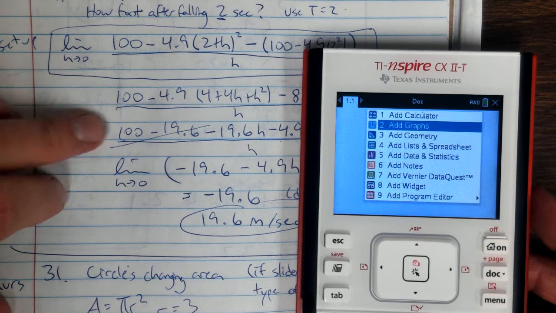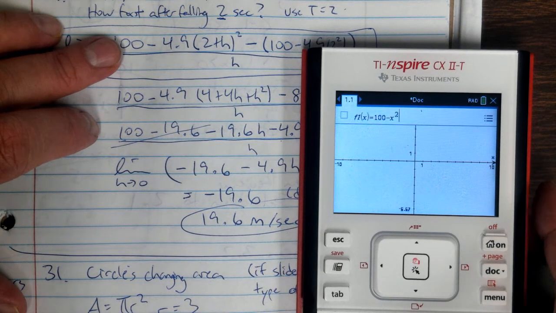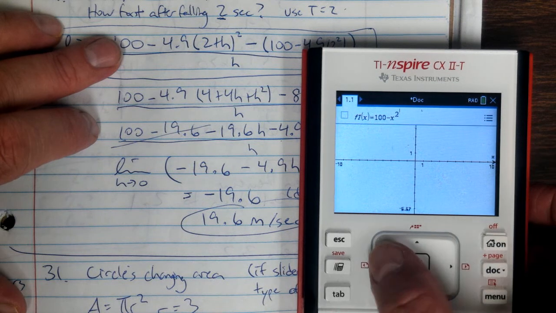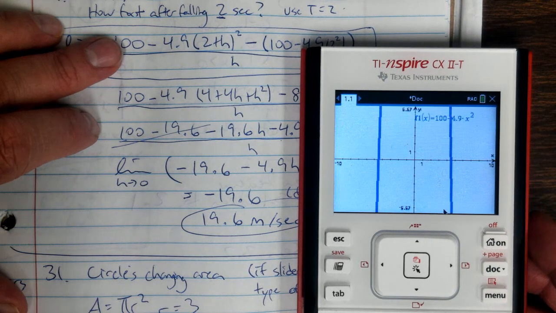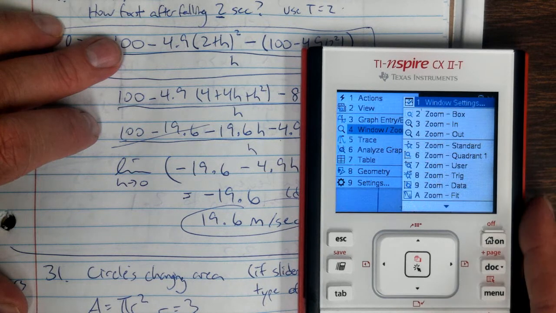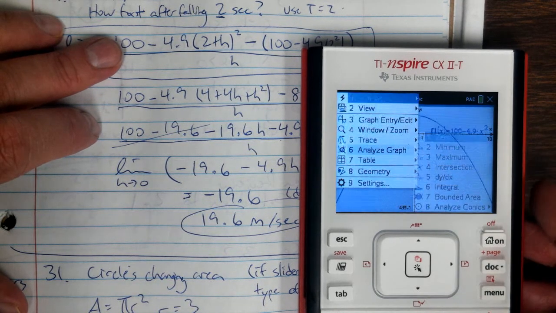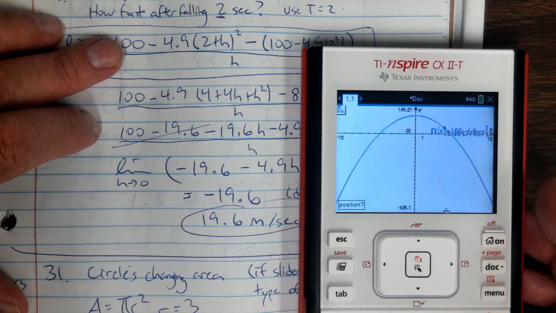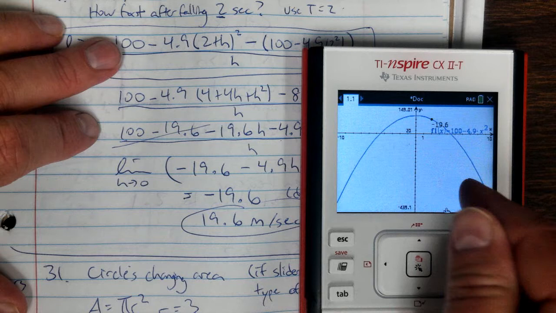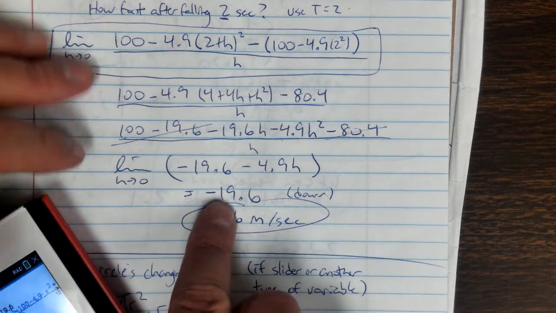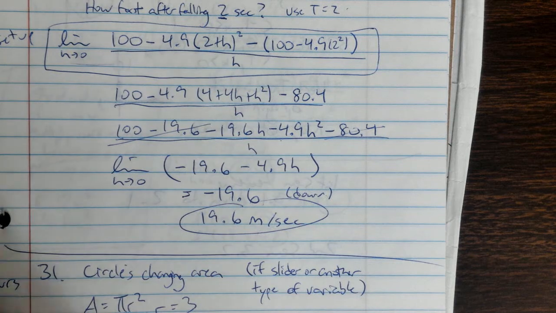So we go to our graph, we do 100 minus 4.9x squared. Do your zoom fit, menu 4A. So there it is. Analyze it, do dy dx at 2, and you get negative 19.6, which is going down. And so then your velocity is 19.6.